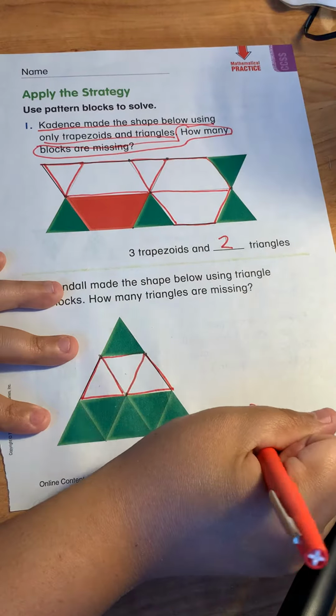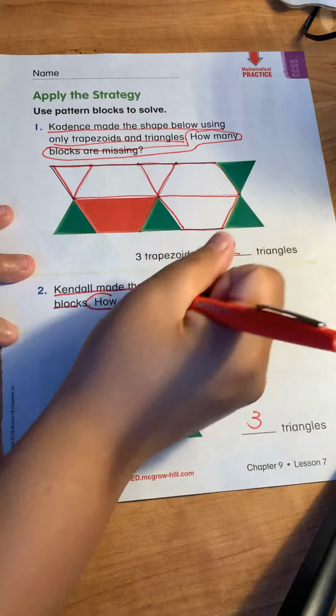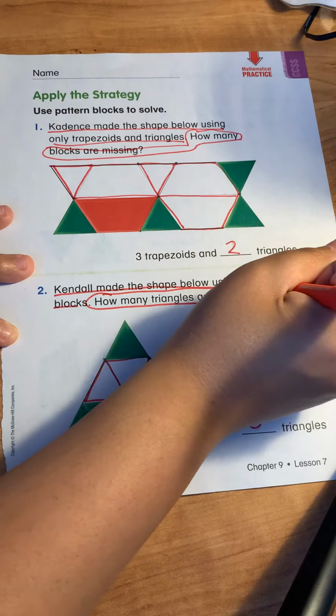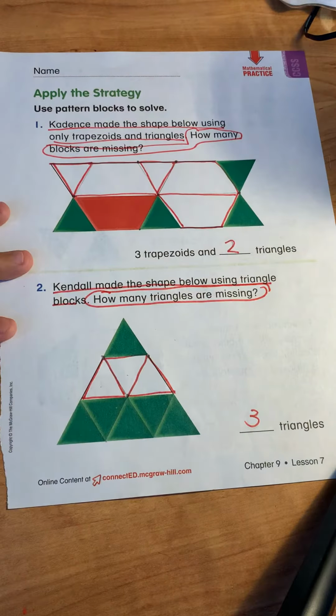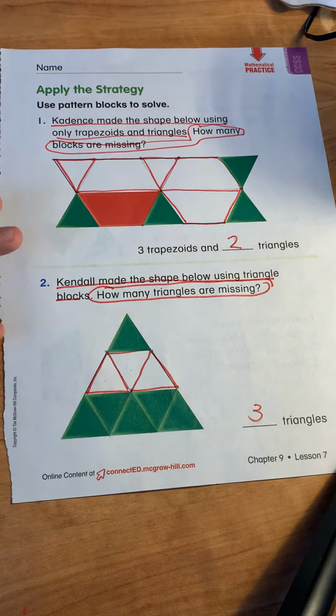Okay? Again, let me go back and underline what we know, right? So we knew that Kendall made the shape below using triangle blocks only. So I'm going to underline, and then I need to circle how many triangles are missing, because that is what we needed to find. And we were successful because we figured that out. And we figured out that it was missing 3 triangles. Great job, friends. Thank you for helping.